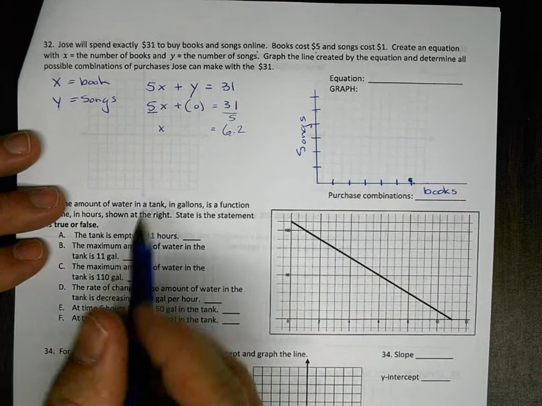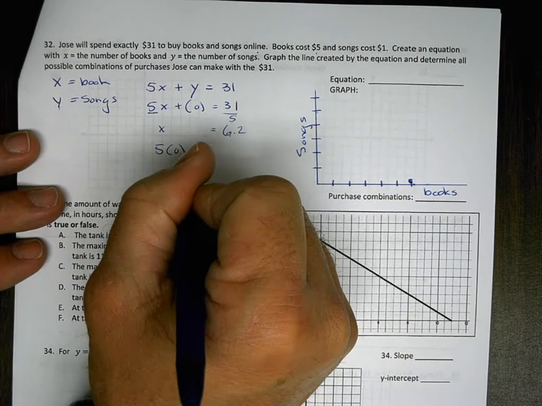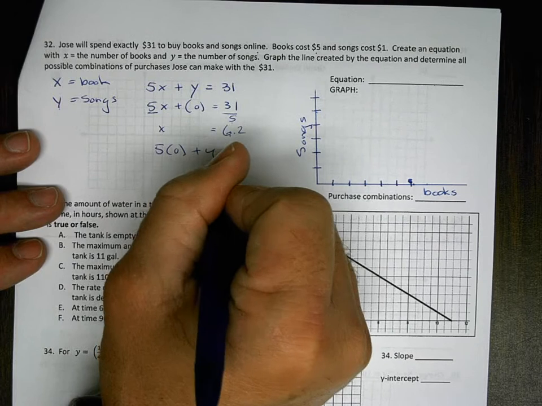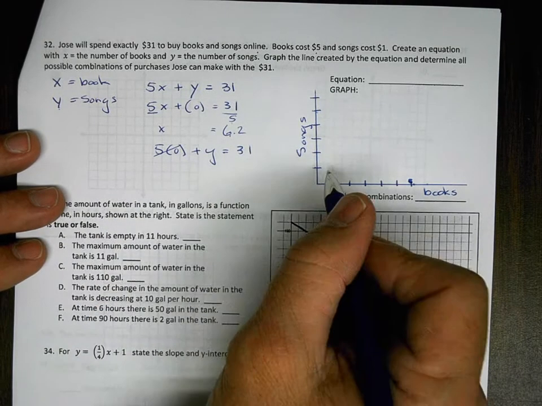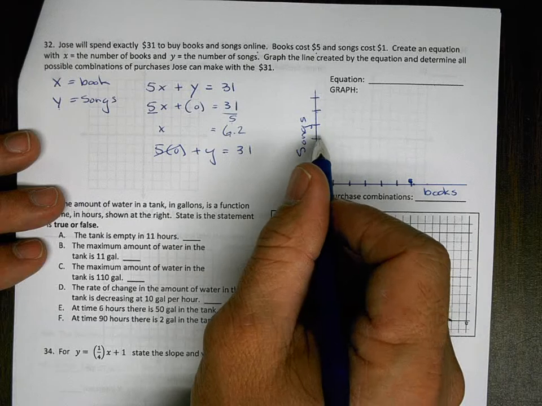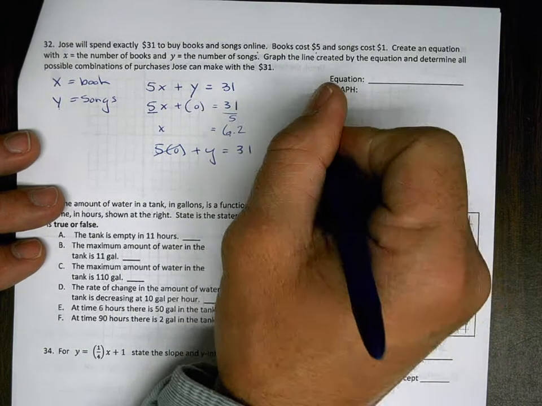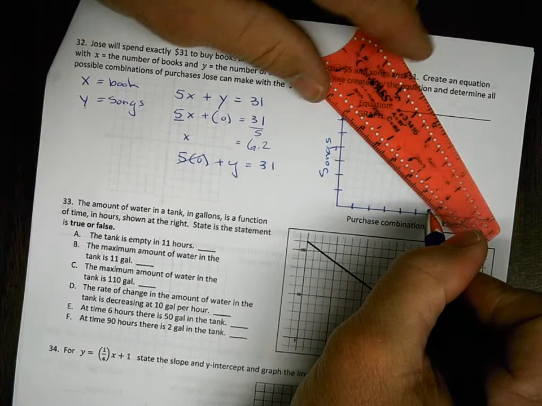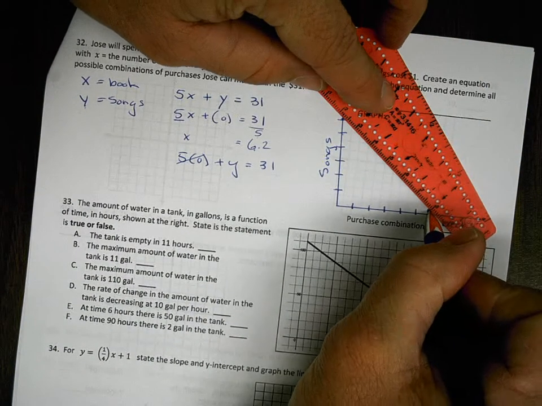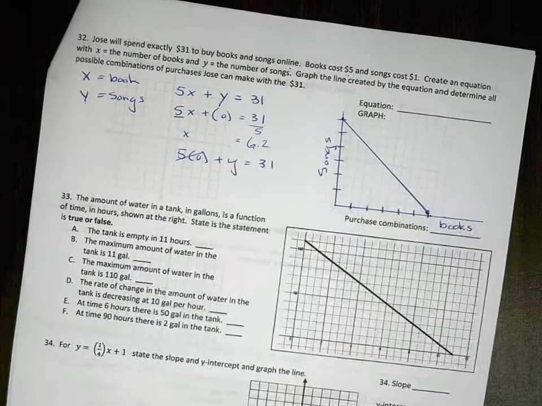And of course, if we plug in 0 for x, we would find out how many songs we could buy, which would just be 31 songs. So I think we said 5, 10, 15, 20, 25, 30, 31 songs would be about there. And if we connect those 2 points, we will have all the possible combinations.